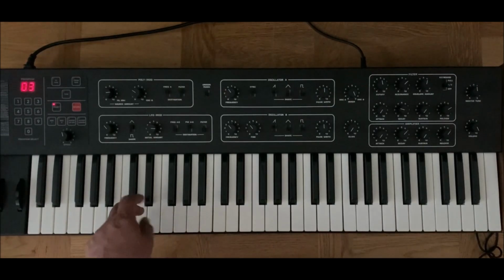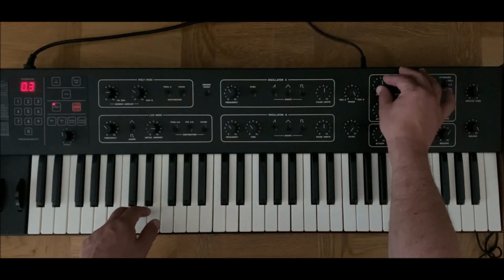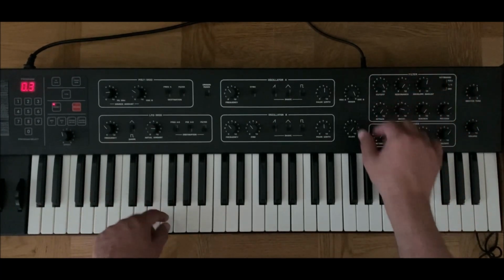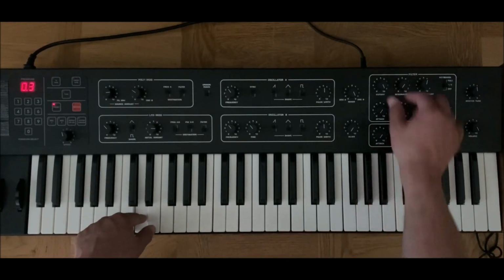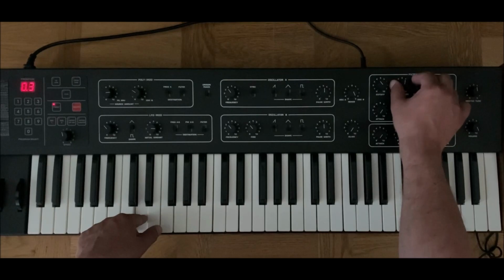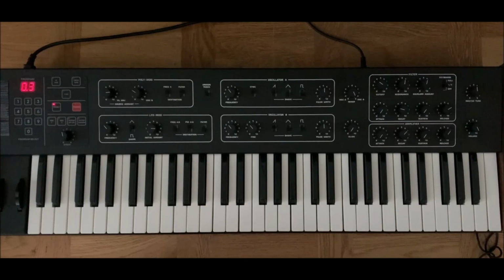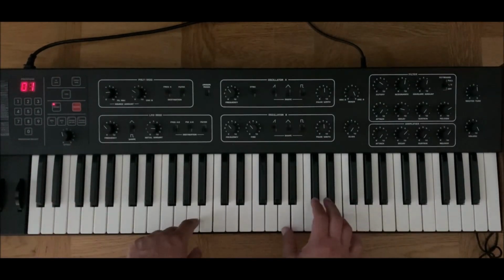And there you have the Unison mode. Set the detune in the Gigli section here. And here we have a rising pad.